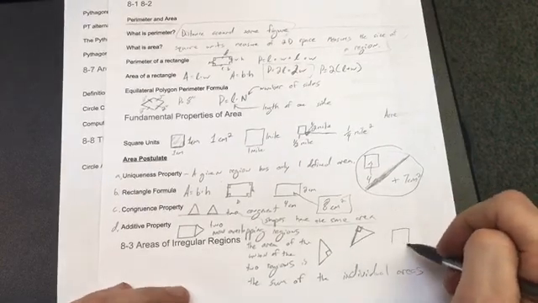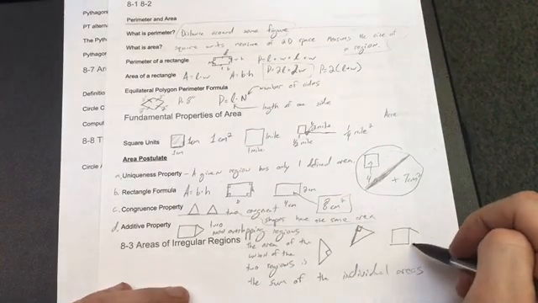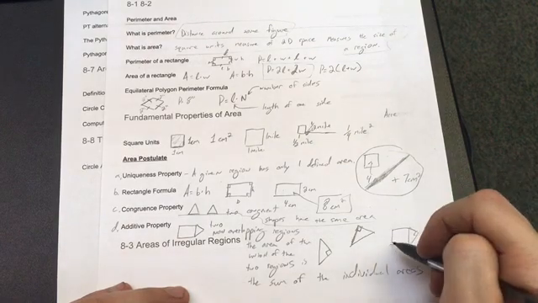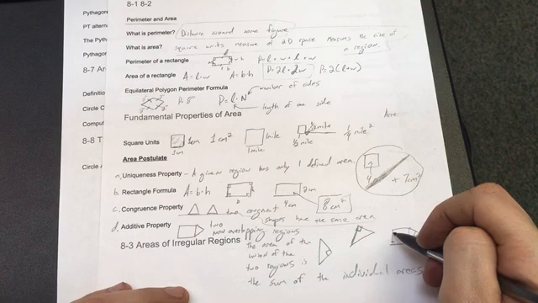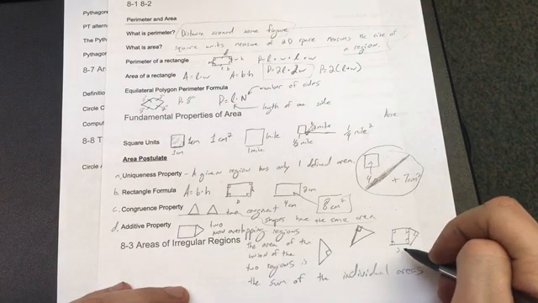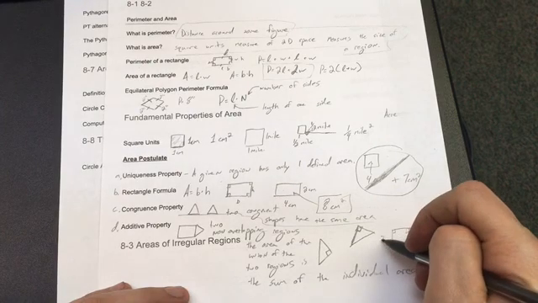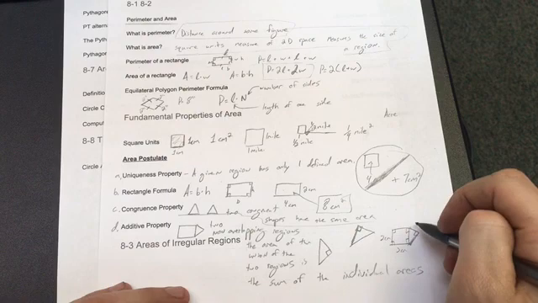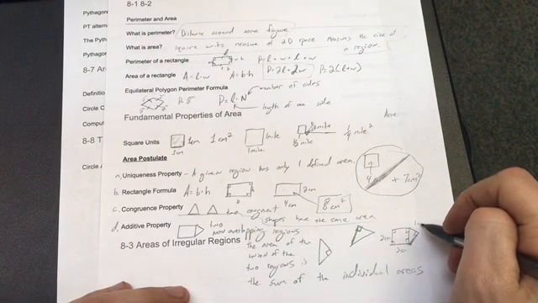So if I have a rectangle like this and a triangle like this, let's give that a right angle. We're going to say this is a rectangle. This has a base of, let's say, 3 centimeters and a height of 2 centimeters. And that's a shared side here. And this triangle has a base of 1 centimeter.